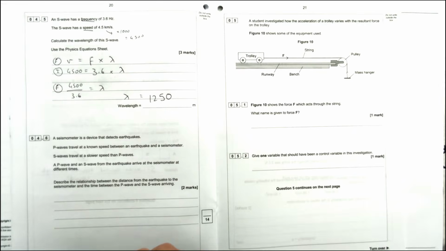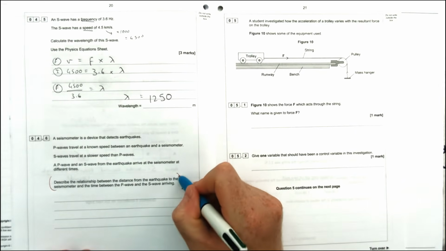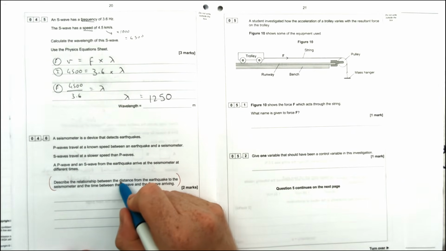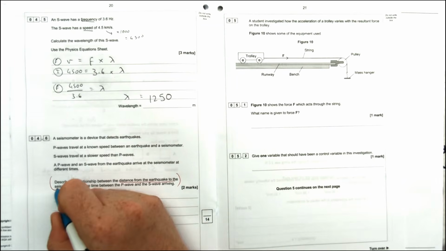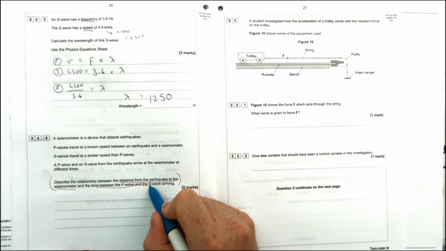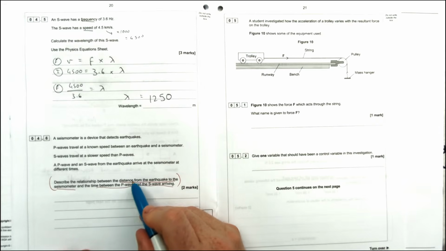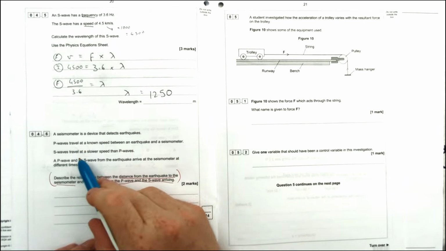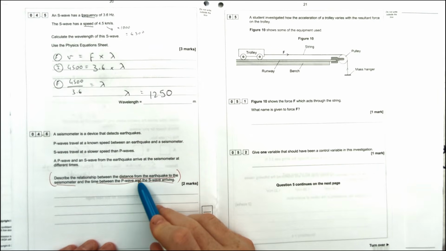So ignoring the rest of the information in the question first, this says describe the relationship between the distance from the earthquake to the seismometer and the time between the P wave and the S wave arriving. Those are the only two things you need to talk about. This question does not ask for any extra information about the velocities of each two. It tells you in the question that's what you should be coming up with.